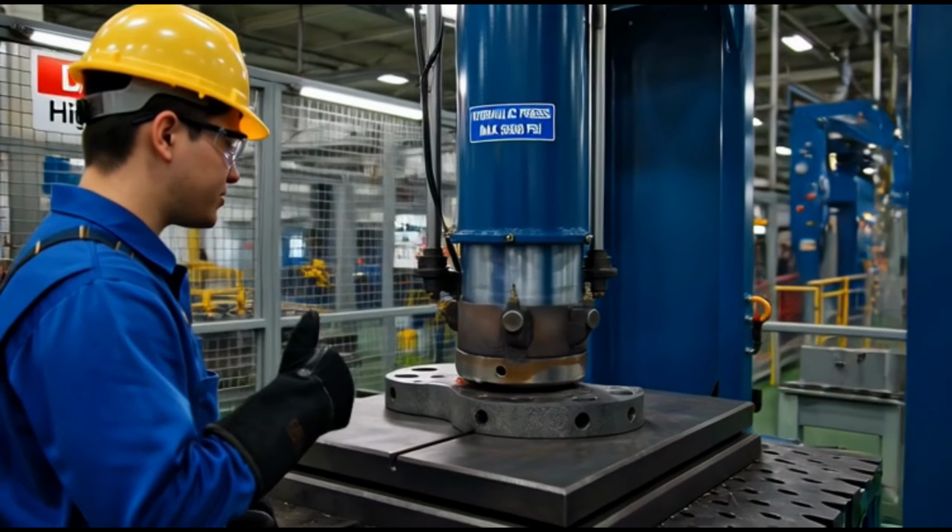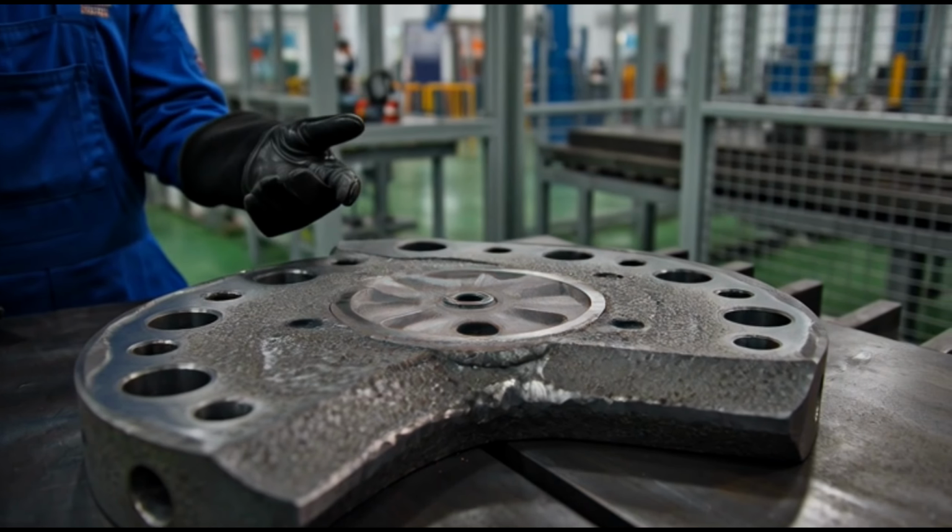Initiating the forging sequence now. Pressure holding steady, good deformation.